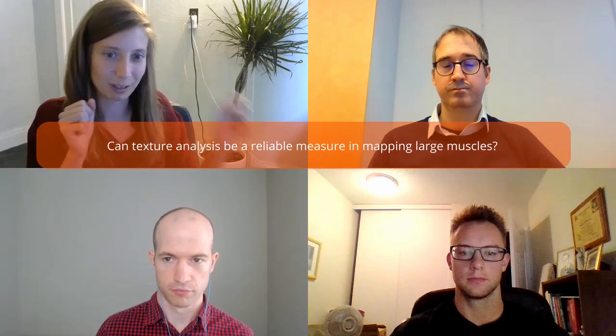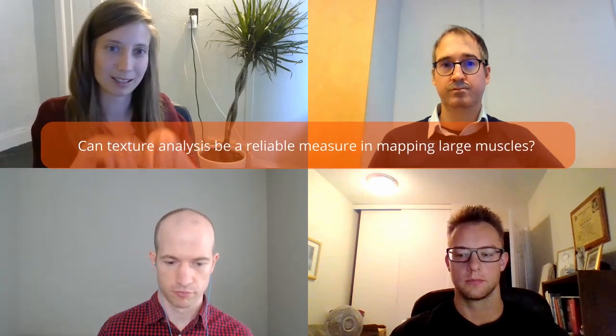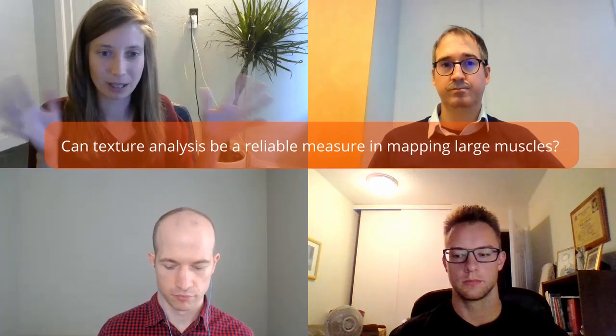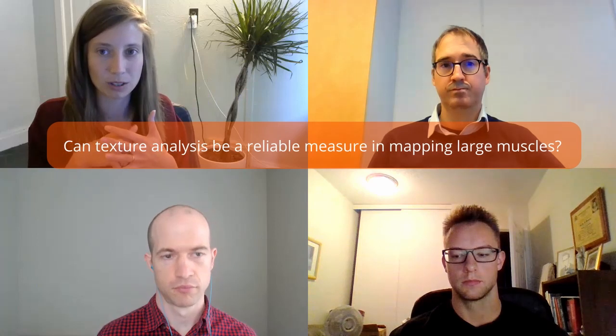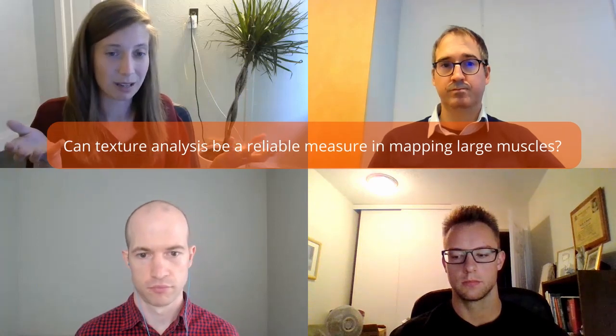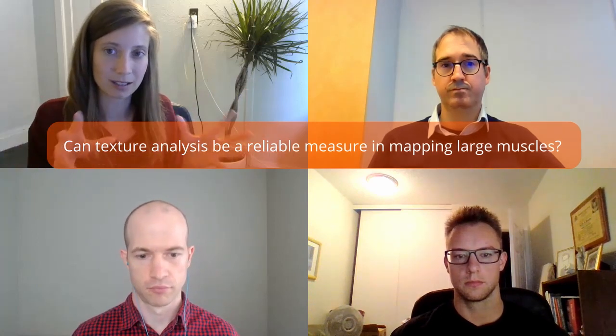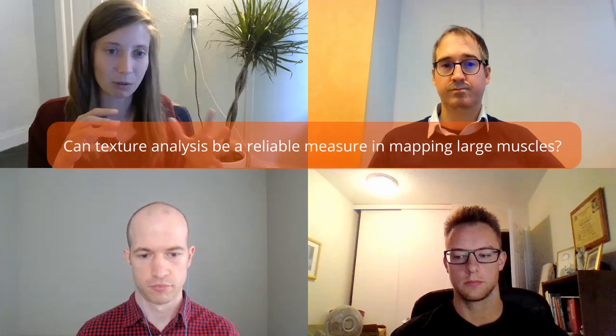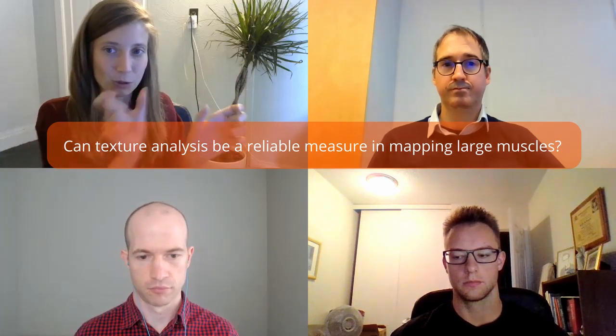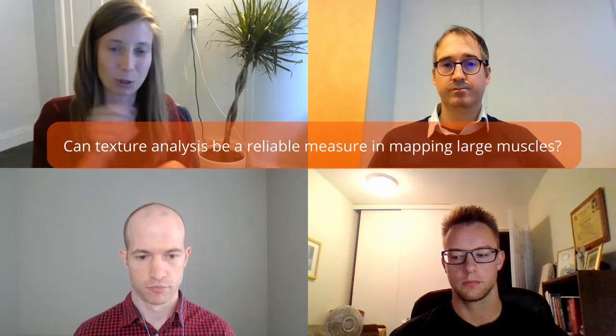And so let's say I were to do the spatial sampling where I started from the top of the muscle, took measurements, and went down, and then I had this map of that muscle. Would I be able to use texture analysis? Would that be reliable to use texture analysis on that? Or would echo intensity for each one of those measures work better?